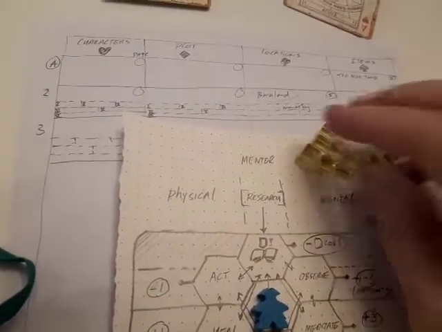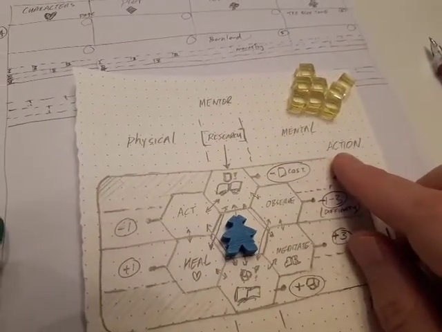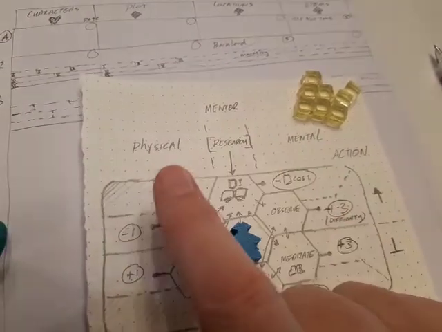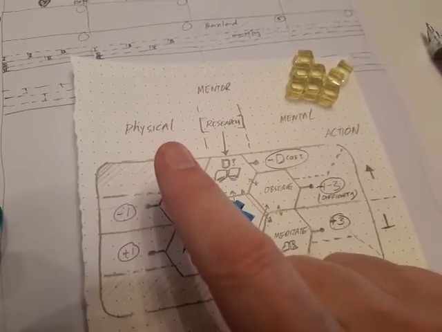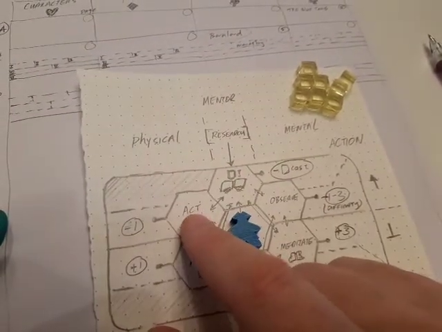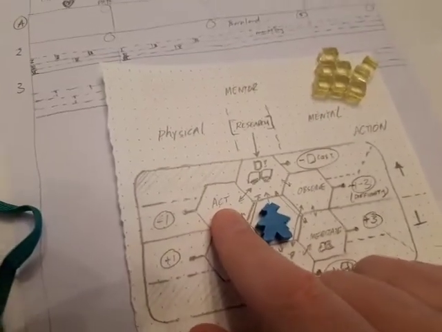So these cubes of energy actually allow you to take action, and the actions can be physical, mental, or mentor related. The physical actions that you take can be anything from opening a door to fighting a monster, whatever it is that you need to do within the adventure.